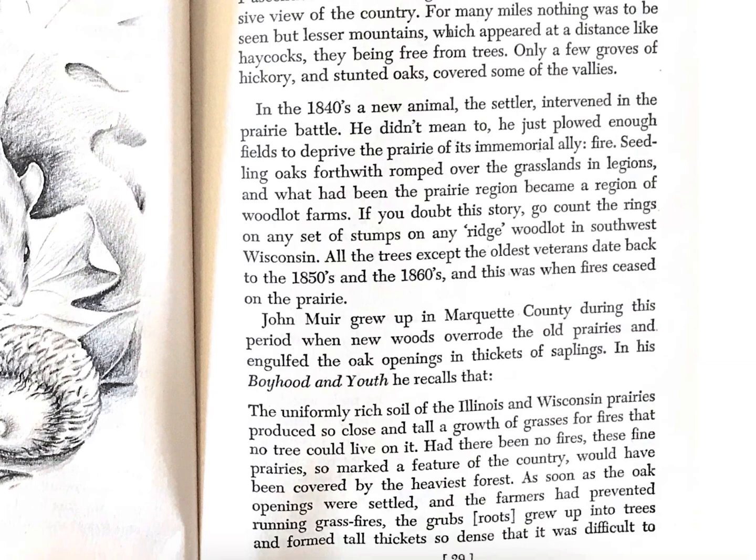and what had been the prairie region became a region of woodlot farms. If you doubt this story, go count the rings on any set of stumps on any ridge woodlot in southwest Wisconsin. All the trees except the oldest veterans date back to the 1850s and the 1860s, and this was when fires ceased on the prairie.